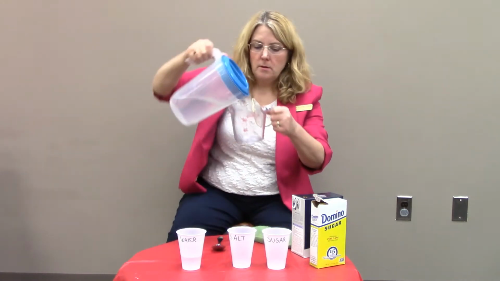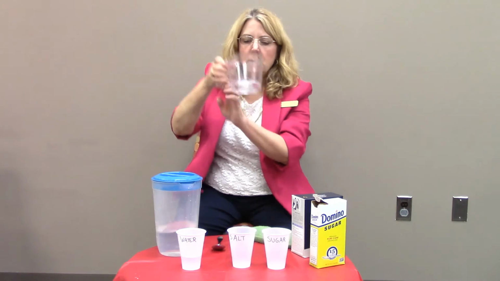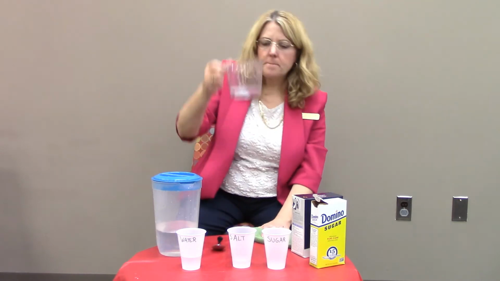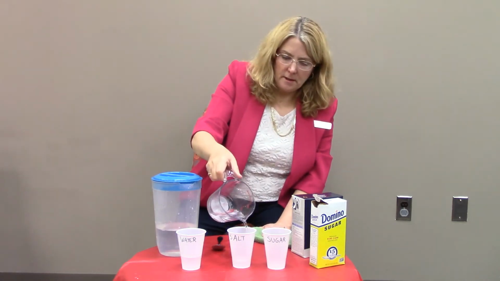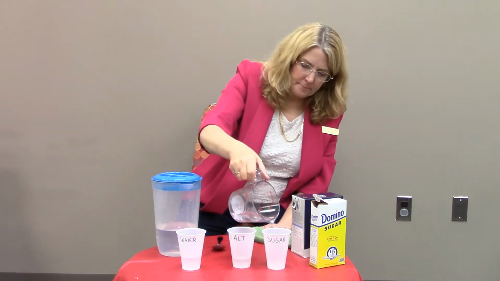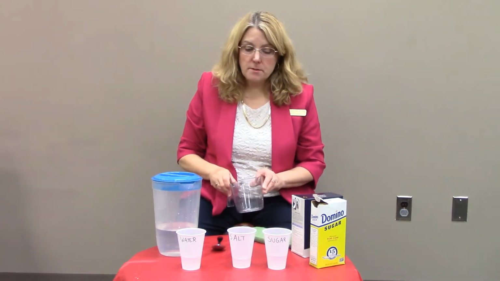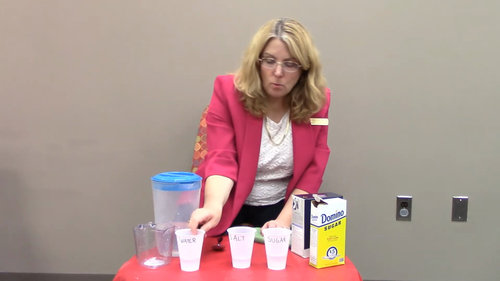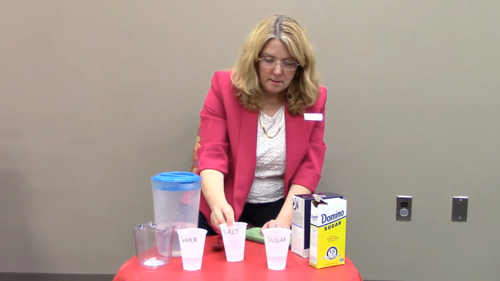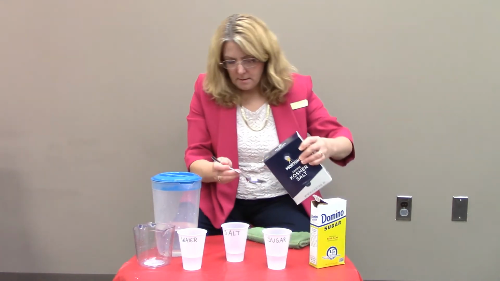Okay, now I'm going to put a 1/4 cup in the other 2. So this is 1/2 cup. If you have a 1/4 cup measure at home, that might be easier to use. Okay. So I have the same amount of water in each of these cups. Now the one that says water, I'm just going to leave alone. The one that says salt, I'm going to mix about a tablespoon of salt into this.